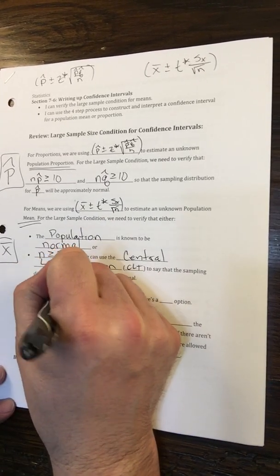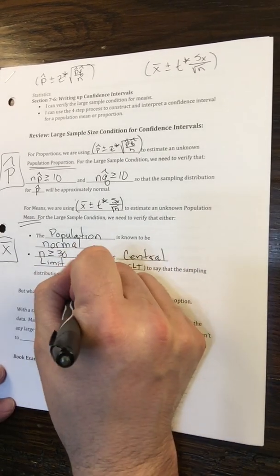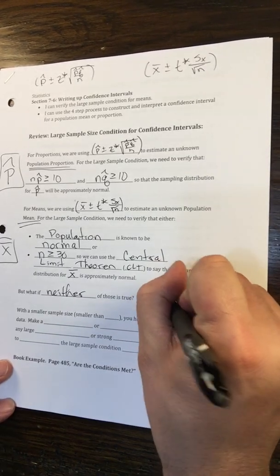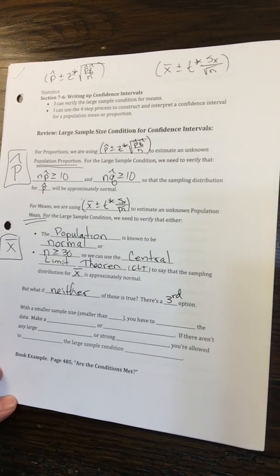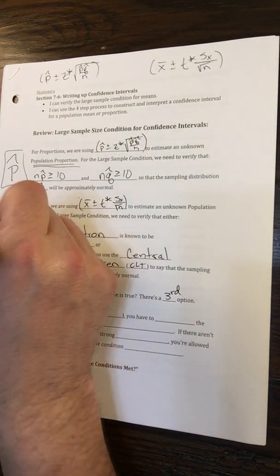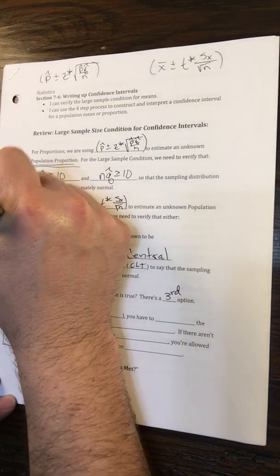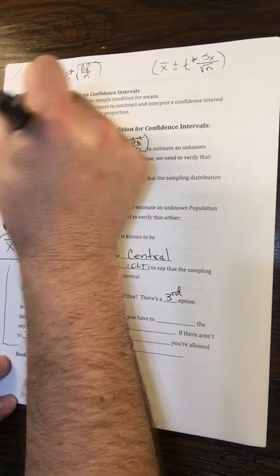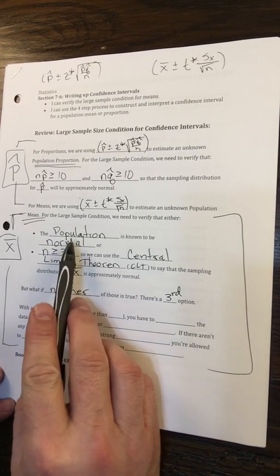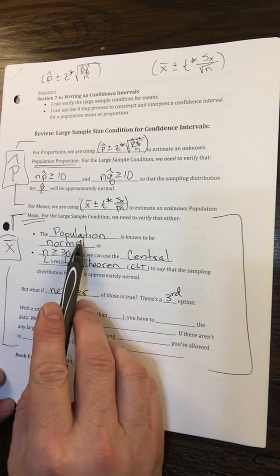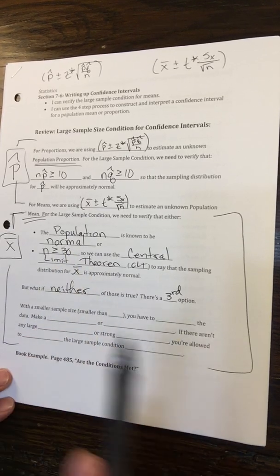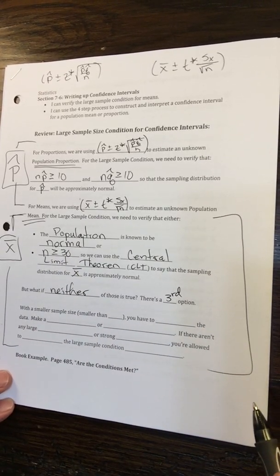But what if neither, I didn't spell the whole word there, I stopped in the middle. What if neither of those is true? There is a third option. I don't mean either of these two. I mean within the X bar stuff here, this is me talking about X bars, this is me talking about P hats. Within X bar stuff here, if I don't know the population shape, or I know specifically it's not normal, and the N is not bigger than 30, I do have one more option.